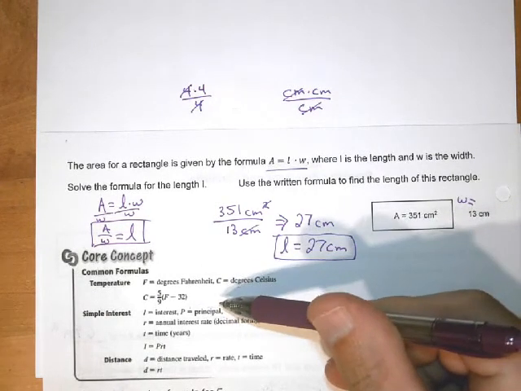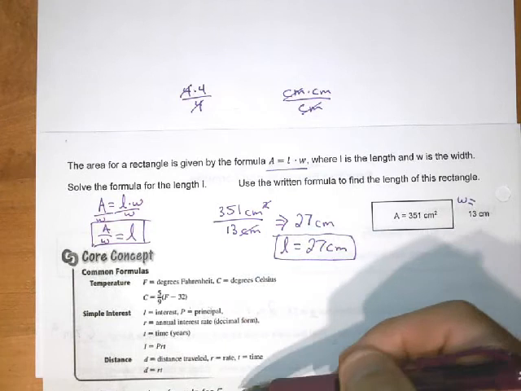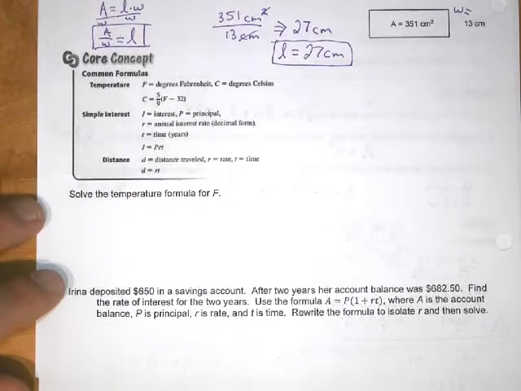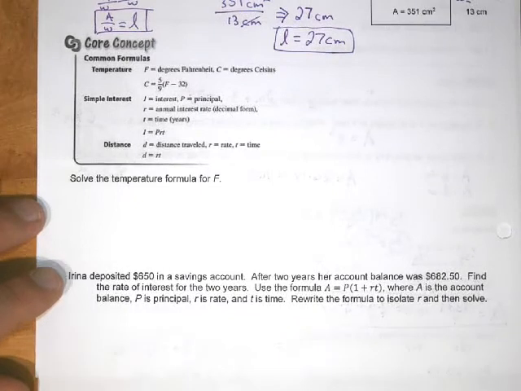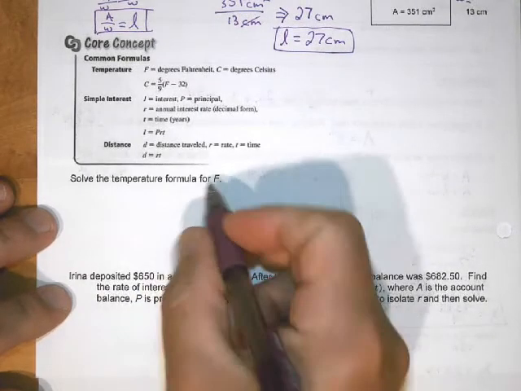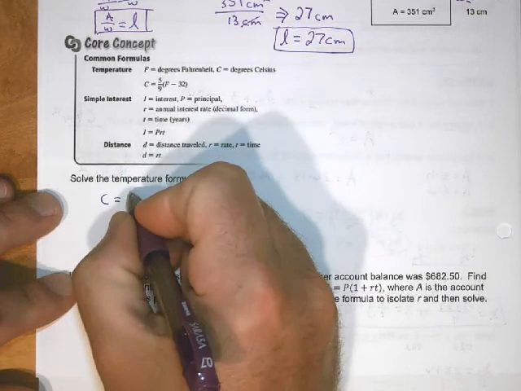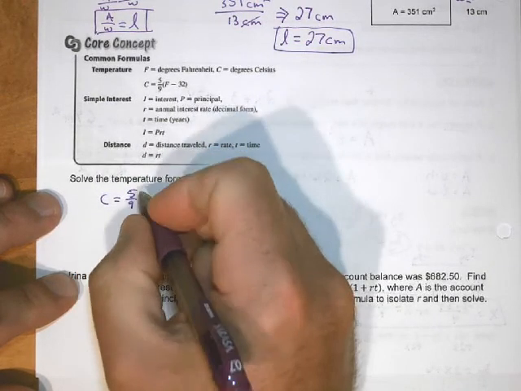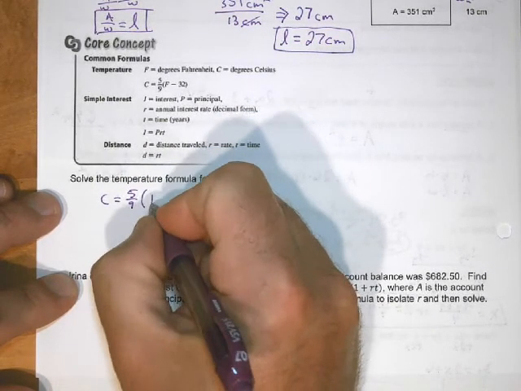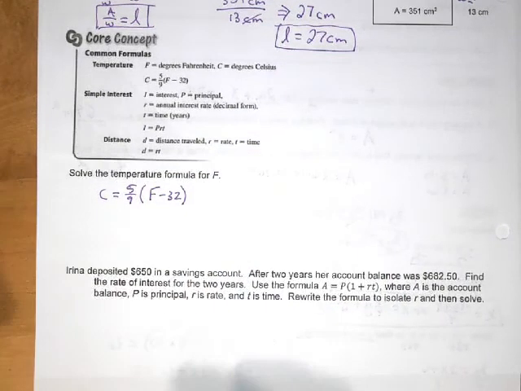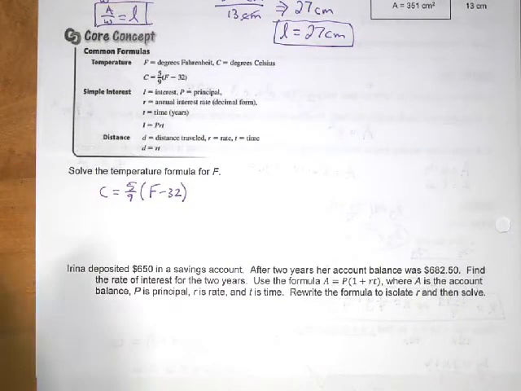Moving along here, we're going to rewrite a common formula, our Fahrenheit and Celsius. Right now they give us the Celsius formula. They want us to rewrite it for Fahrenheit. So move my paper up here so we can see that. So we're going to solve for F from our Celsius formula. So Celsius is 5/9. We're dealing with fractions here. F minus 32.